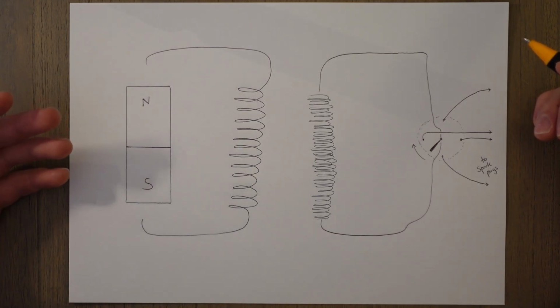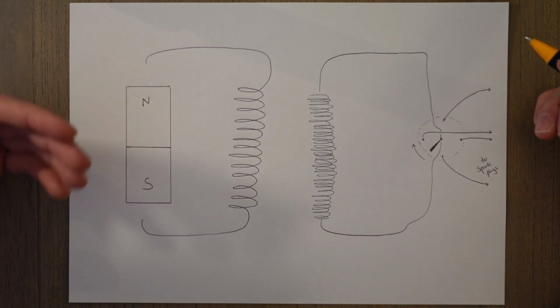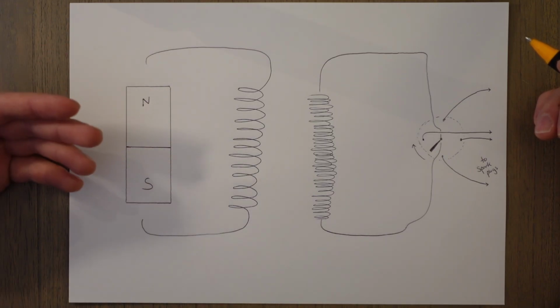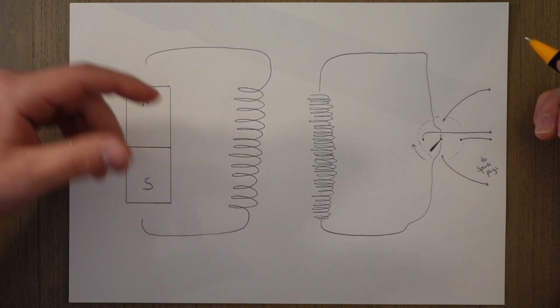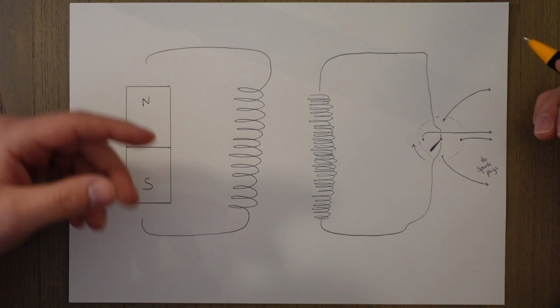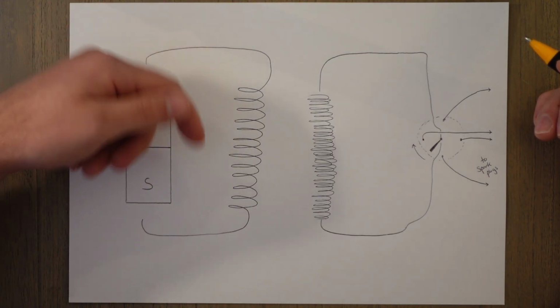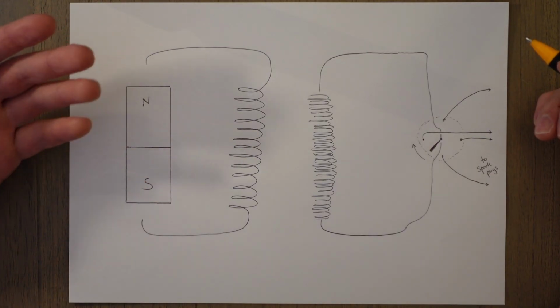So the first thing we need to do is to generate an electrical current, and we can do this by passing a magnet through a coil of wire. Think of the magnetic field around the magnet interacting with all the little electrons inside the wire and pulling and pushing them along to create a flow of electricity. If we move it in and out of a coil of wire, we would have an alternating flow of current, or AC.